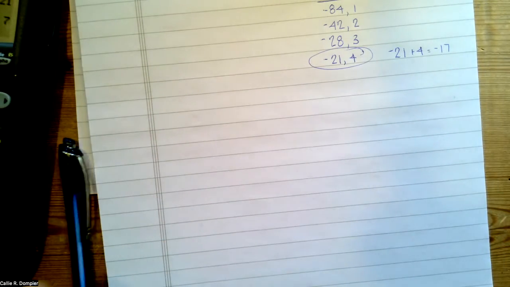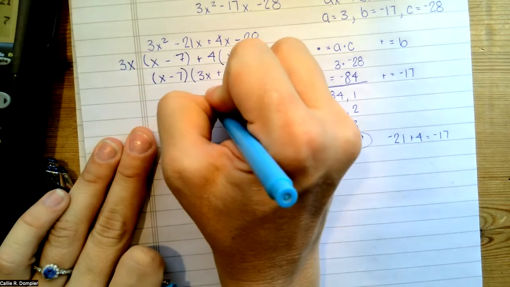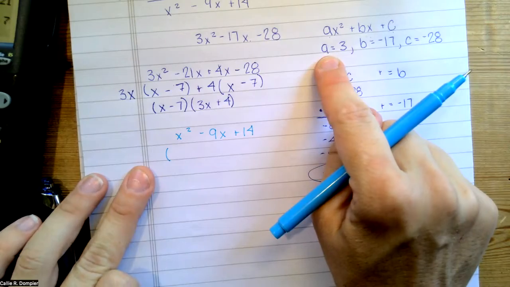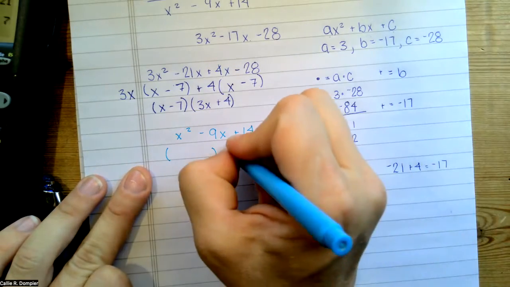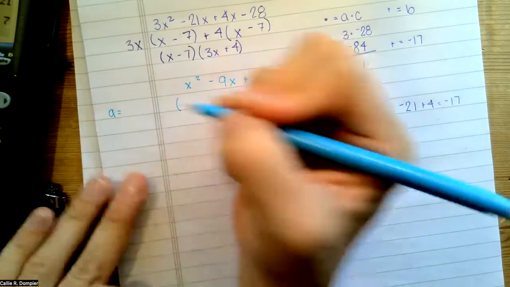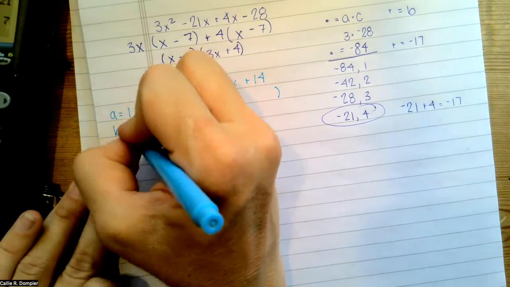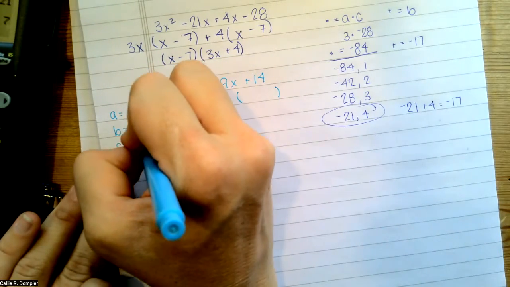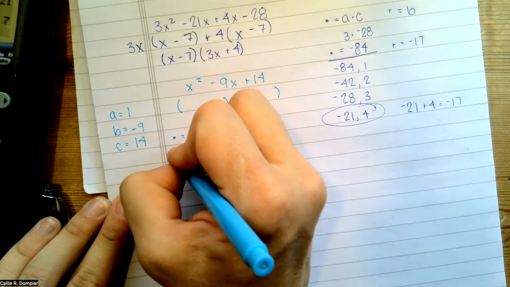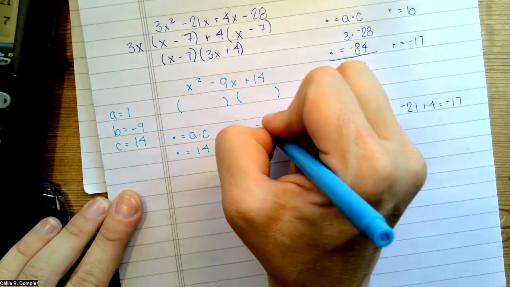The bottom should be a bit faster. The bottom was x squared minus 9x plus 14. Because I don't have an a that's higher than 1, it should be easier. So here, a is 1, b is negative 9, c is 14, right? So it's going to multiply to equal a times c, or to multiply to equal 14, right? Because 14 times 1 is 14. And we're going to add to equal negative 9.